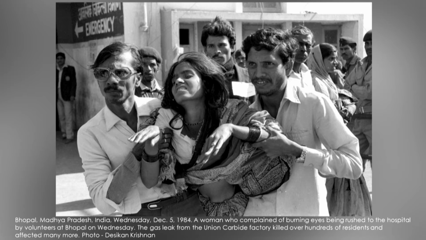Bhopal, Madhya Pradesh, India, Wednesday, December 5, 1984. A woman who complained of burning eyes being rushed to the hospital by volunteers at Bhopal on Wednesday. The gas leak from the Union Carbide factory killed hundreds of residents and affected many more. Historic. The Bhopal gas tragedy has still not come to an end. There are still cases which are being filed. Pictures are still being used.